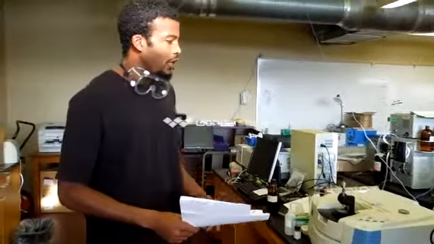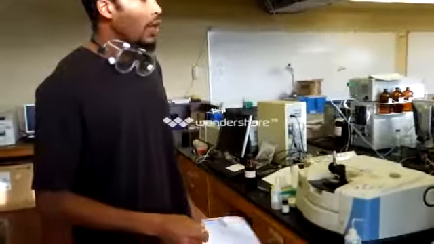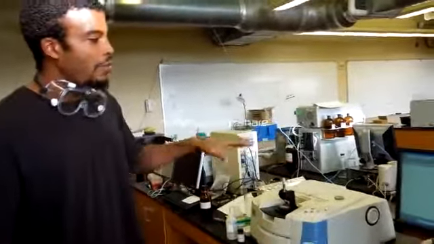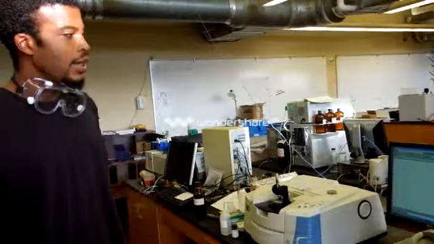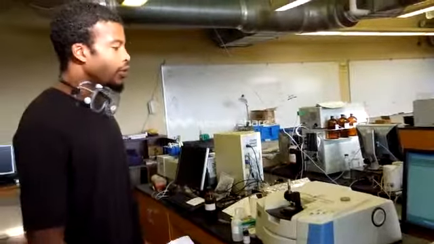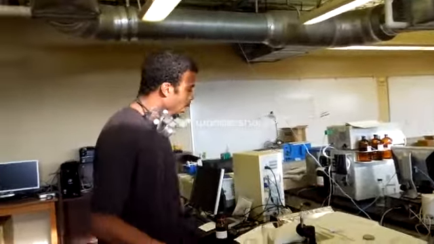Let me show you an example of actually running an IR here. We have an IR machine here, and usually you would have to collect the background, sort of like tearing a scale when you go to weigh something. It takes out all the background light and anything that's in your environment, so it doesn't show up on your spectrum. We don't have to do that today.